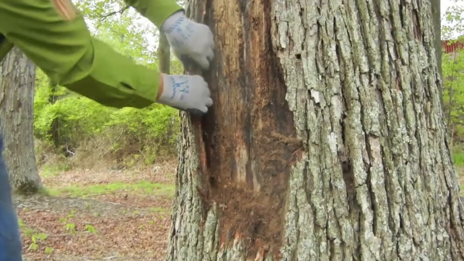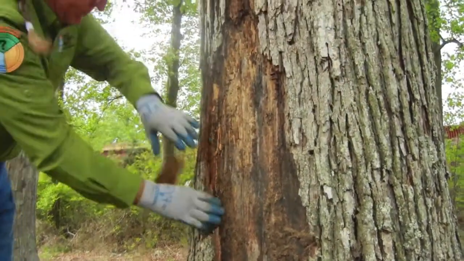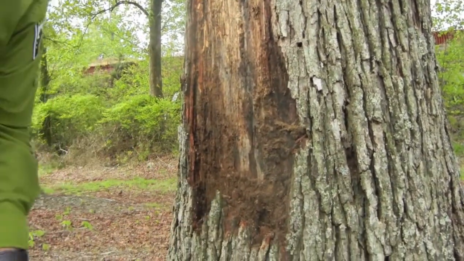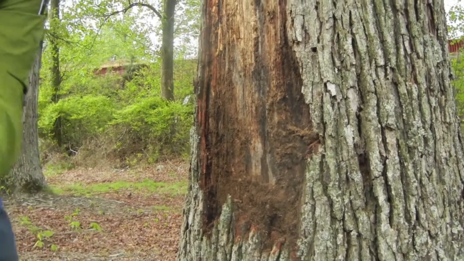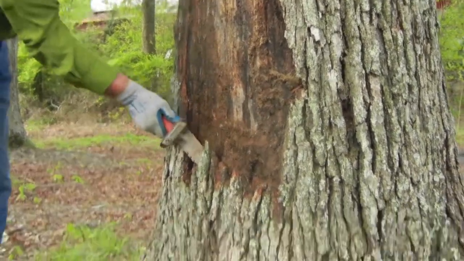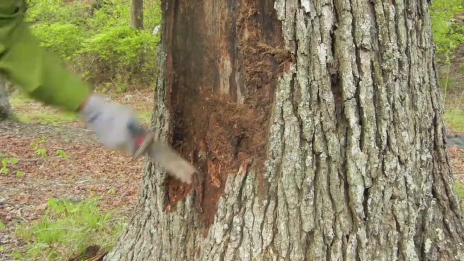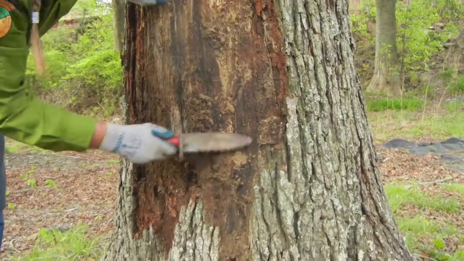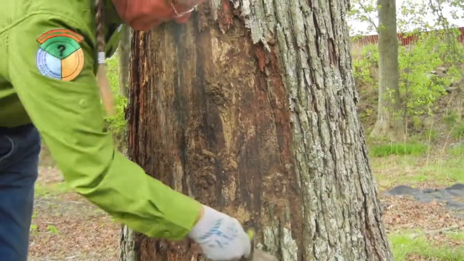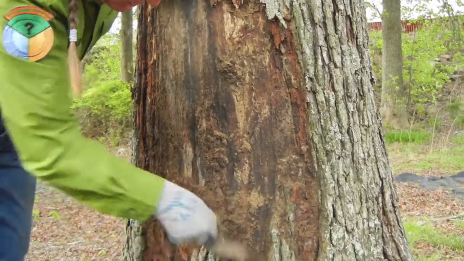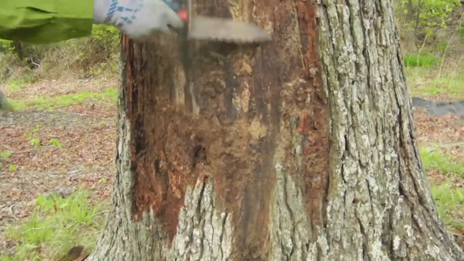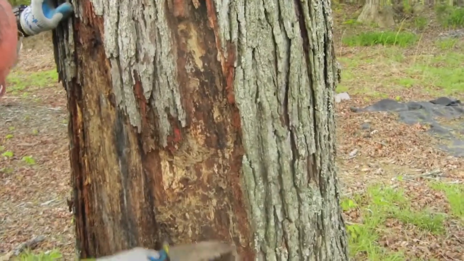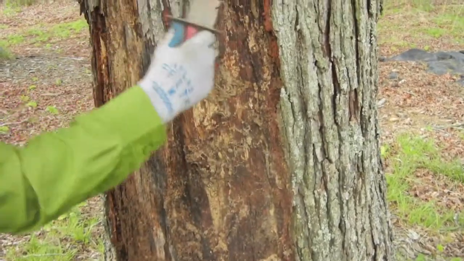All right, it's looking like we've got a pretty good area of decay here. I'm going to get one of my tools. You're going to need some tools like this. And okay, here we go. We're starting to find the end of this area right here. This is what I've been looking for. Here's some scar tissue right here. You see it right here, and here's some more of it right here. See the scar tissue? The tree has begun to separate it.